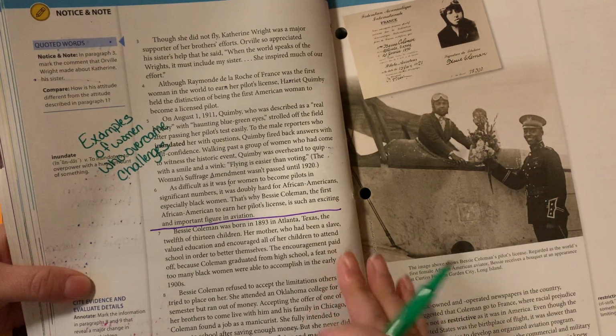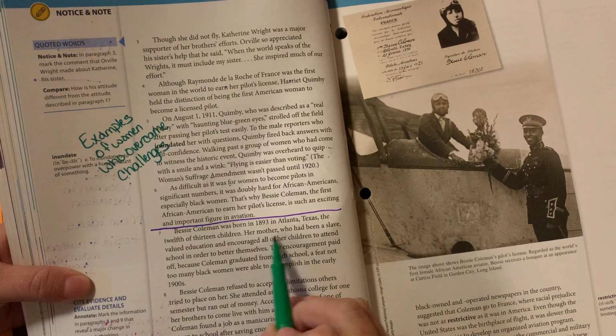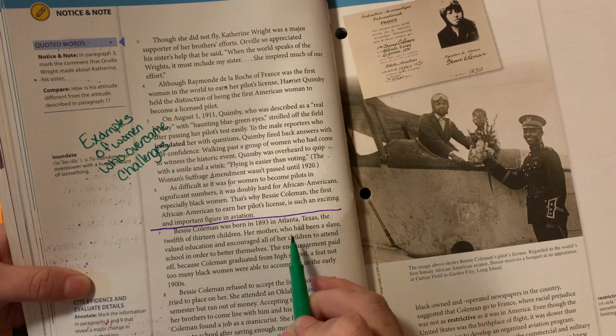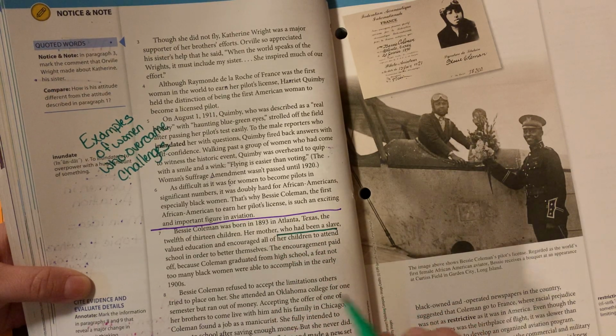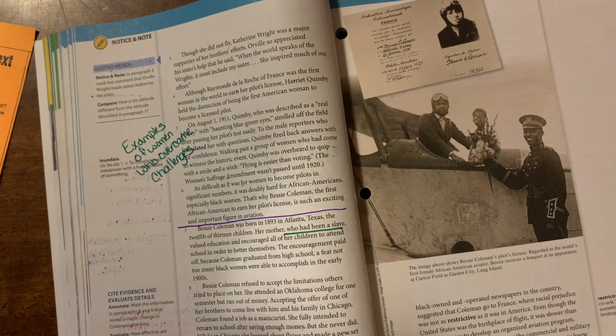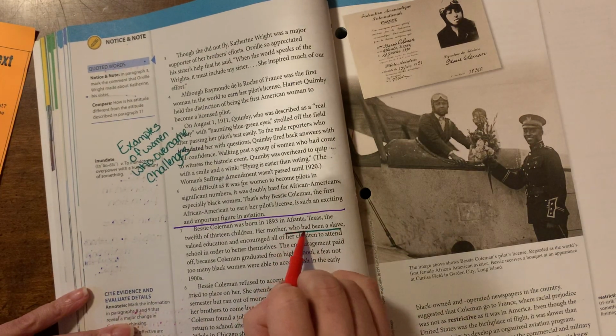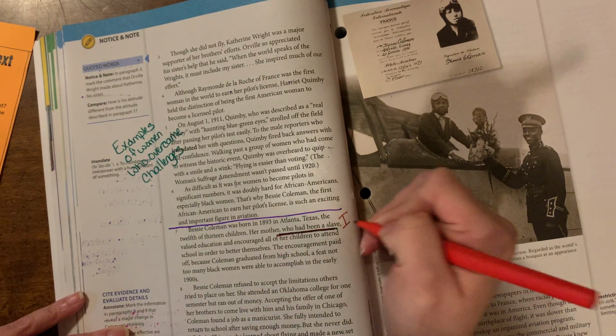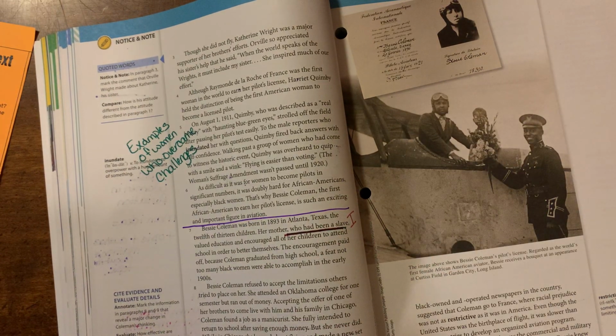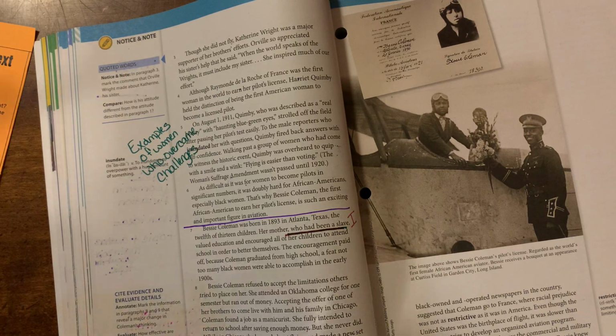So when we're looking at challenges that they had to overcome, her mom was a slave. Okay, so there's a challenge. And then our supporting detail, sorry, I should just put that as a challenge, right? So her mom had been a slave. So do we think that we can make that inference, that was probably a very big challenge that Bessie had to overcome?